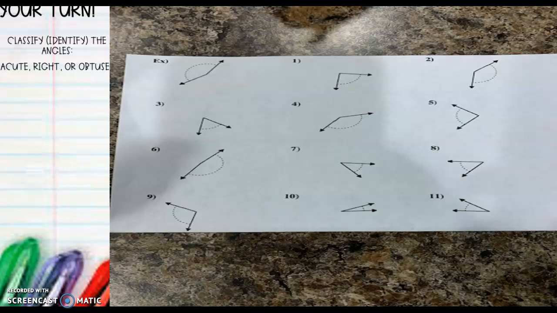So when you are answering these, I just want you to number your paper 1 through 11, and I just want you to write the word acute, right, or obtuse. So you just go straight down and tell me what they are. I am going to expect these to be spelled right, okay? So here's just a picture of it. I'm going to pause, that way you can screenshot it or do whatever you need to do to see what you're working on for today.